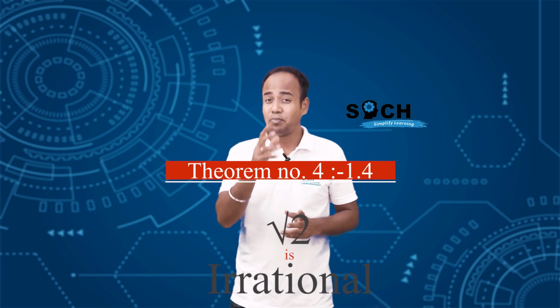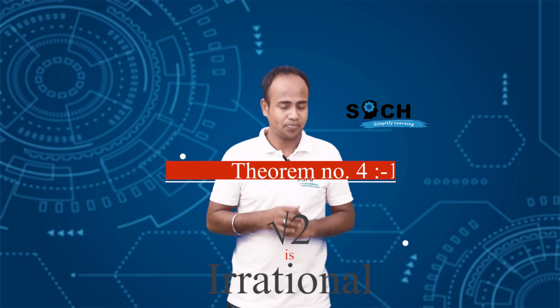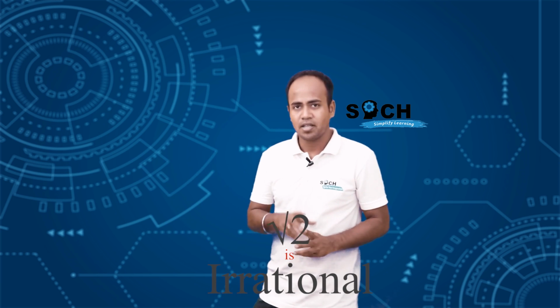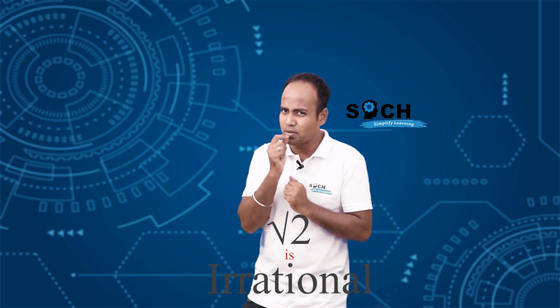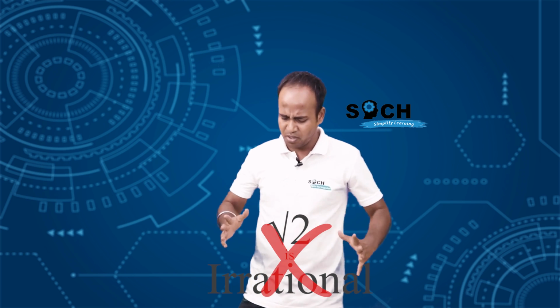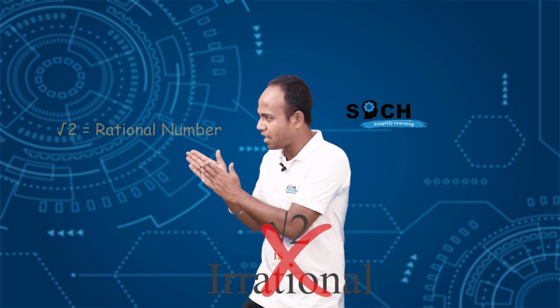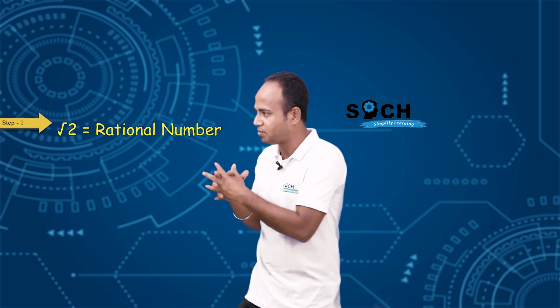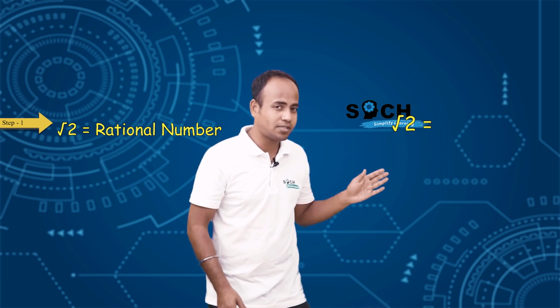Let's see whether the proof is as simple as the statement is. Let's see. So root 2 is irrational. The proof goes like this. I just oppose this. I say no, root 2 is not irrational. It is not irrational. So I assume that root 2 is what? A rational number. So if it is a rational number, then root 2 has to be what?